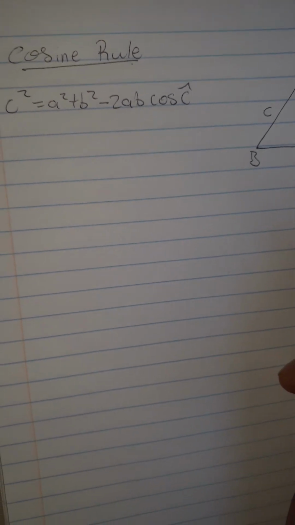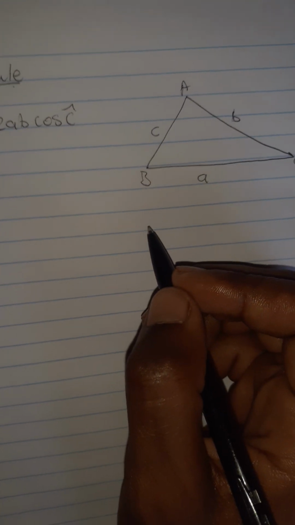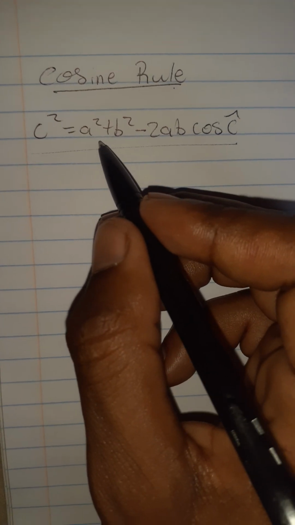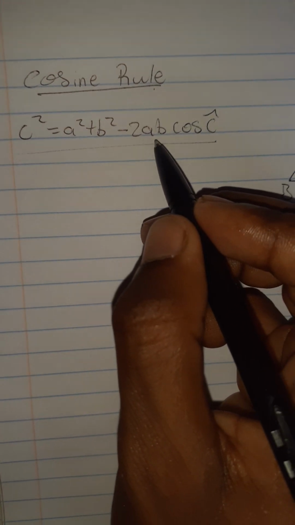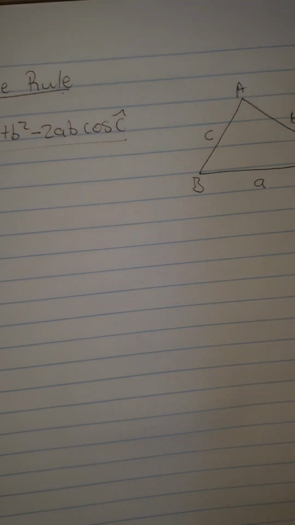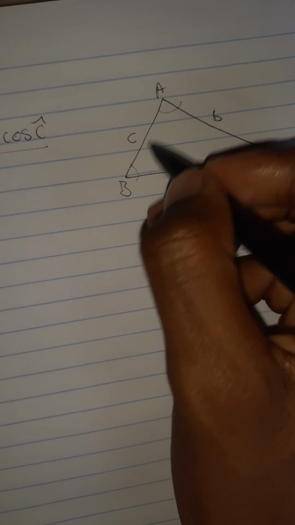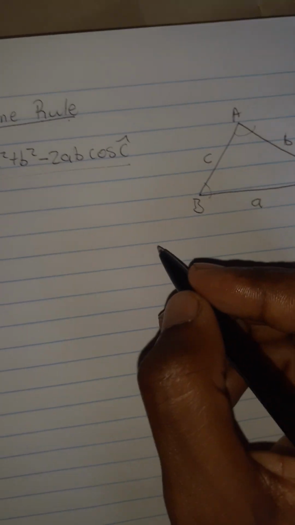Ladies and gentlemen, in this video we are going to learn how to prove the cosine rule. For triangle ABC, the cosine rule states that c squared is equal to a squared plus b squared minus 2ab cos angle C. Now the angles are going to be represented by the capital letters and the sides are going to be represented by the small letters.